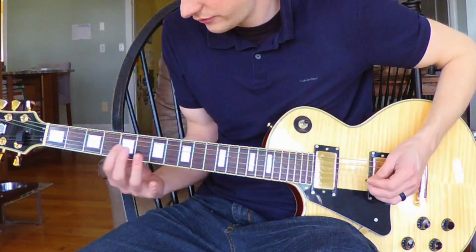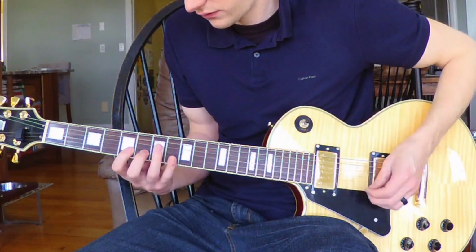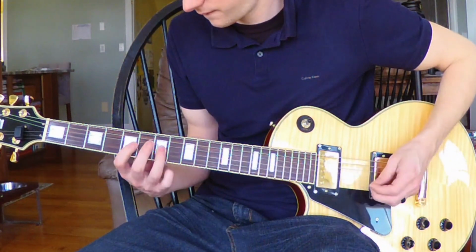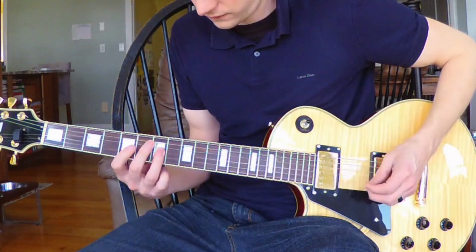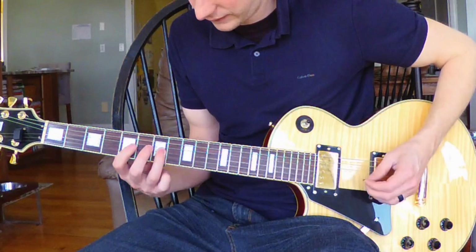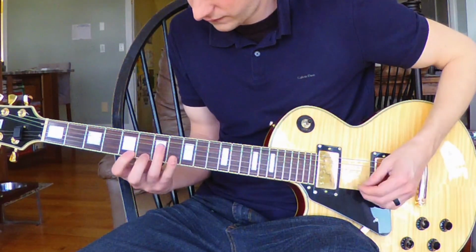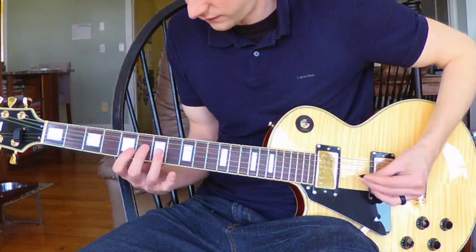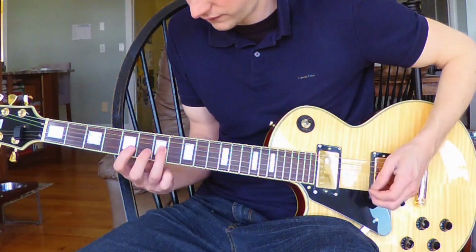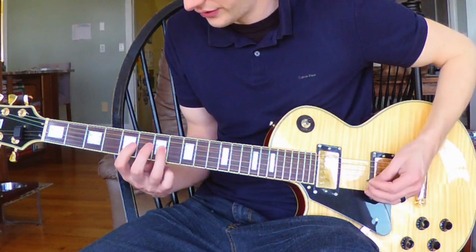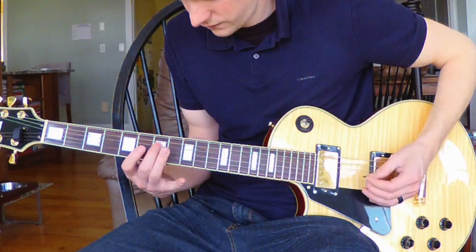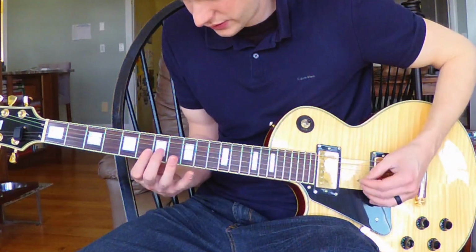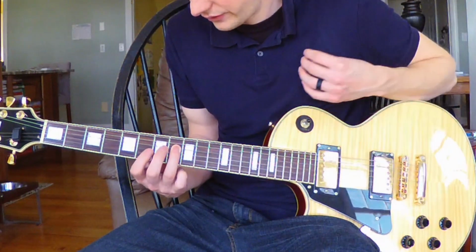Slide from fret 2. Here's the change. Chord and bar, and there we go. Alright, very cool, awesome job.